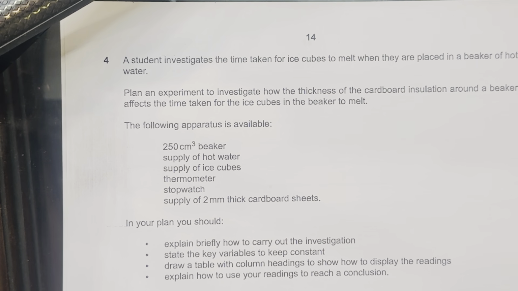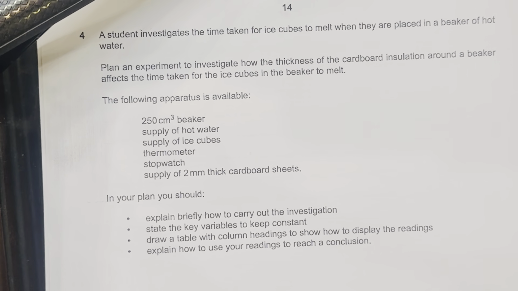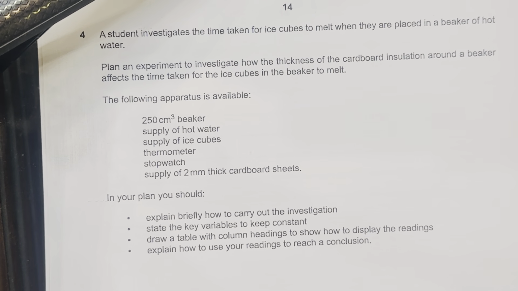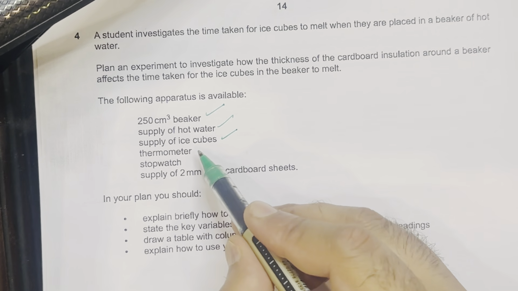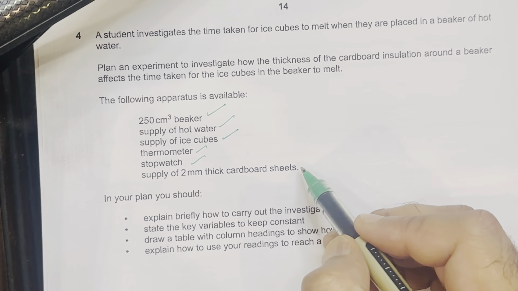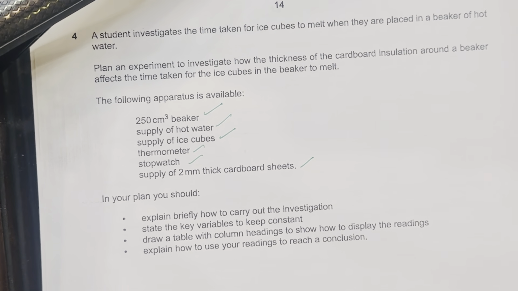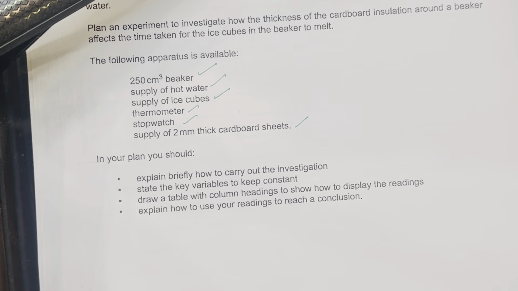A student investigates the time taken for an ice cube to melt when placed in a beaker of hot water. Plan an experiment to investigate how the thickness of the cardboard insulation around the beaker affects the time taken for the ice cube in the beaker to melt. The following apparatus is available: a 250 cm³ beaker, a supply of hot water, a supply of ice cubes, a thermometer, a stopwatch, and a supply of 2 millimeter thick cardboard sheets.